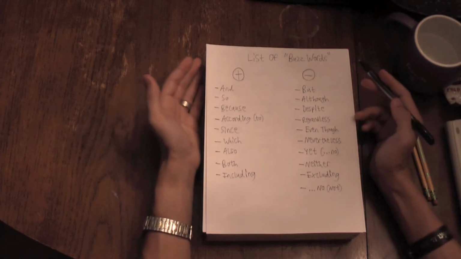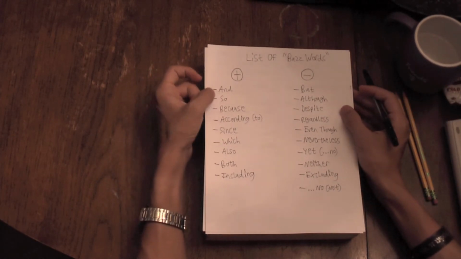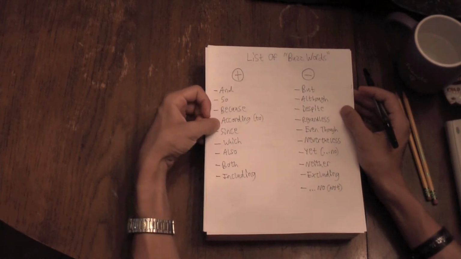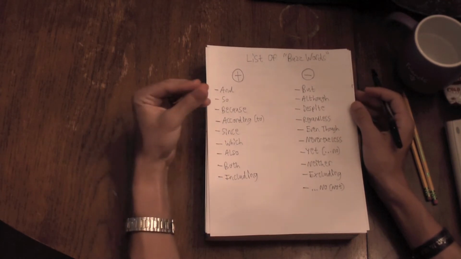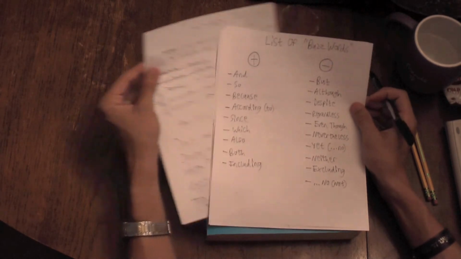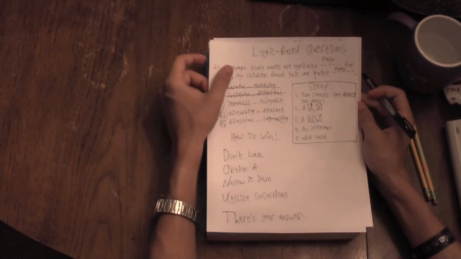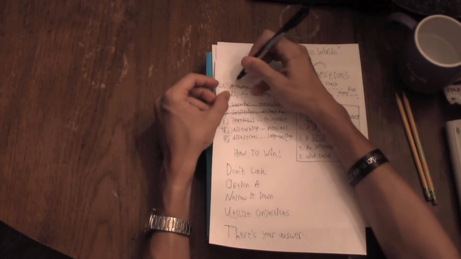So these are some words that you can look at. When a sentence has and, so, because, according to, since, which, also, both, or including, it's usually going to be the same definition or a similar term. So taking this sentence, instead of although, this could have been since.